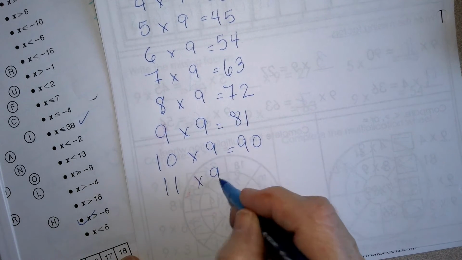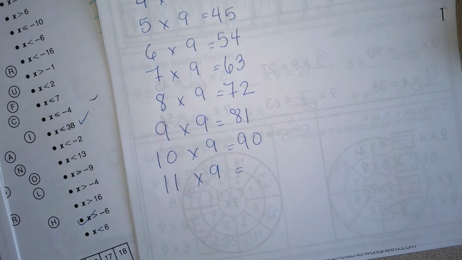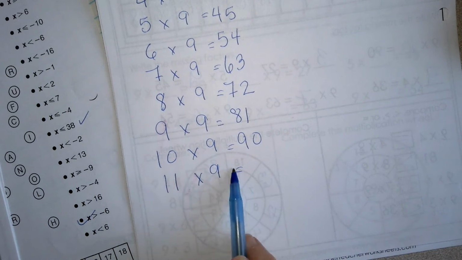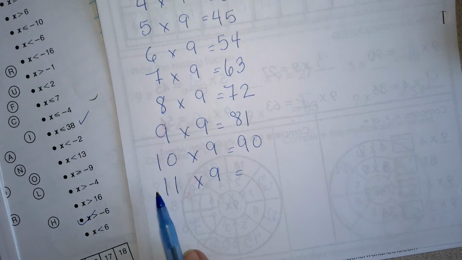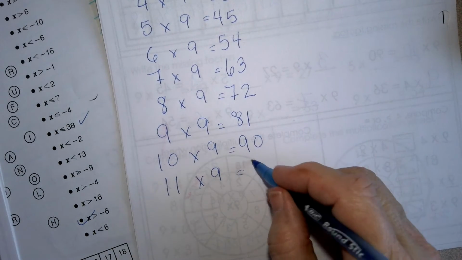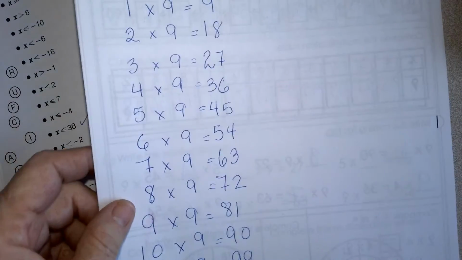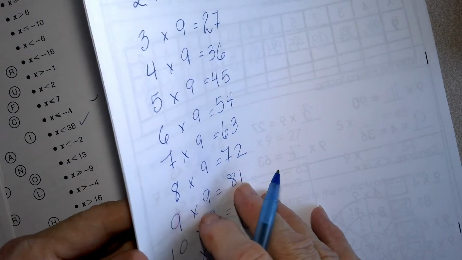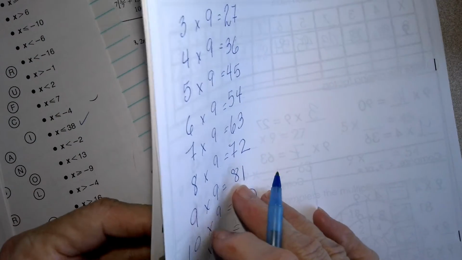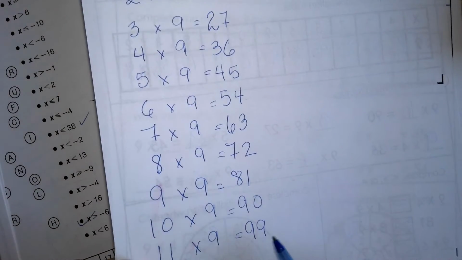11 times 9. 95. 100 something? 95. 100. No, wait, 99. Good for you, Luke. Awesome. 9 times 1 is 9. 9 times 10 is 90. So 99. It is 99. And I'm not going to do the 12. So again, take these home. And this is for you to practice with. 108. I think so, because I think we're adding another one.